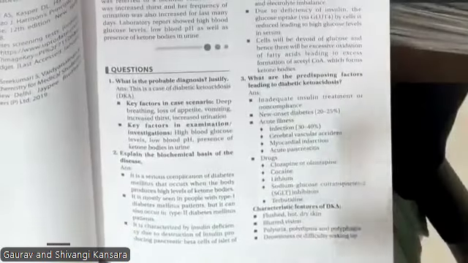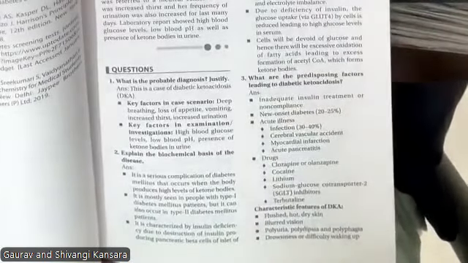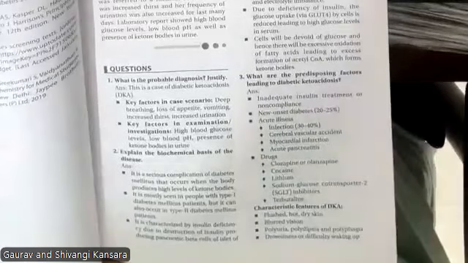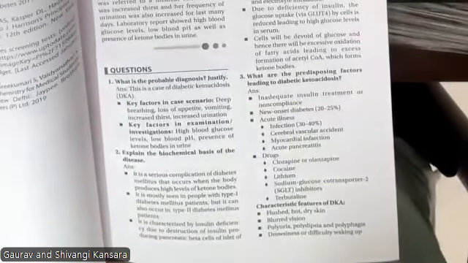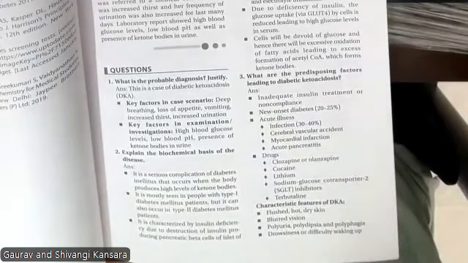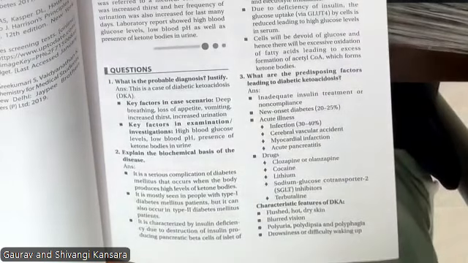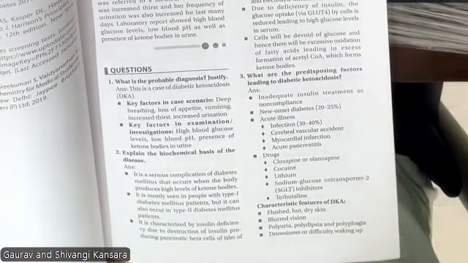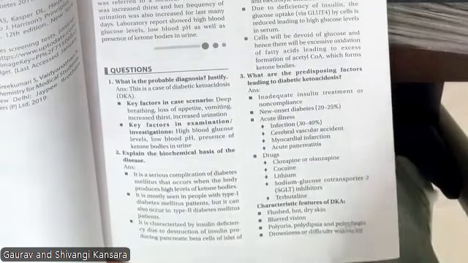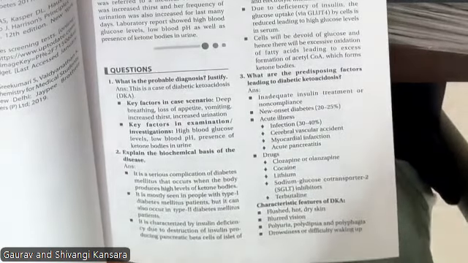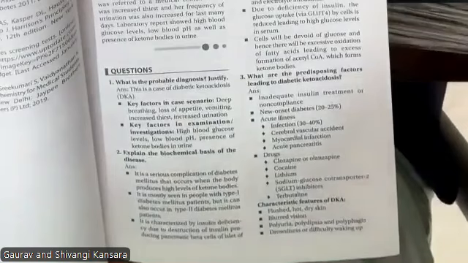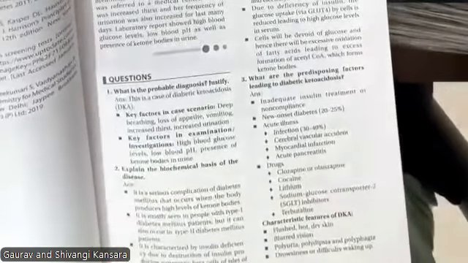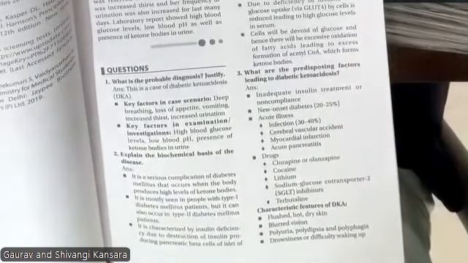One thing is not given here, which is that one more hint which may come in the case study is that the person is having a fruity odor in the breath. The reason is that if there is ketoacidosis, the acetone being formed in the body is excreted by the lungs. Acetone has a fruity breath, and that fruity breath will tell you that the patient is in ketoacidosis. Okay, so these are the different things over here.